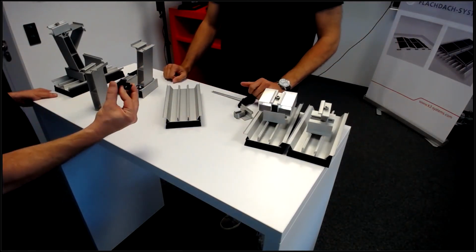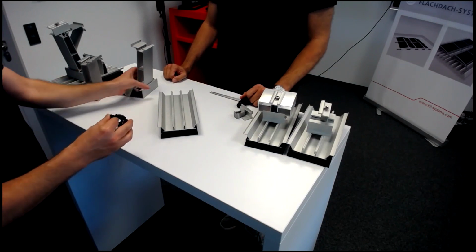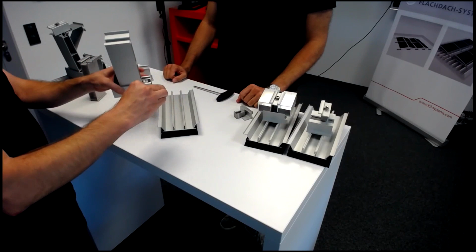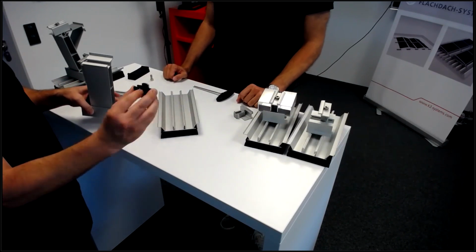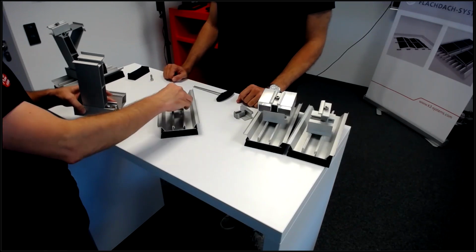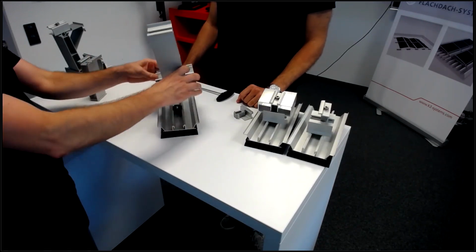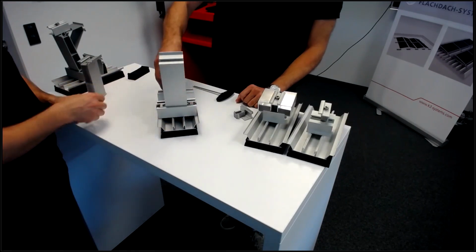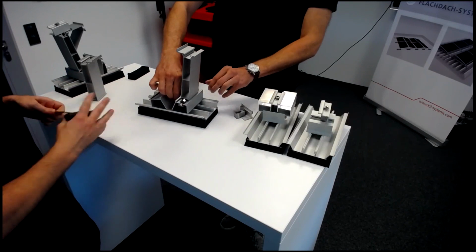For fixing the inclination parts or the elevation parts, you just take our MK2 nut, you place it here in the middle, you turn it around, and then you can put the part on top and fix it with a common screw.